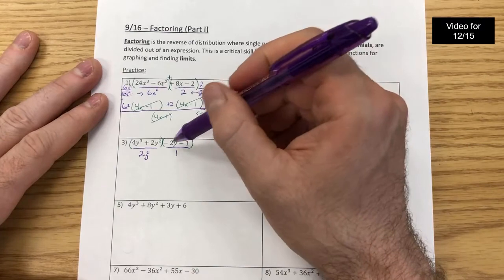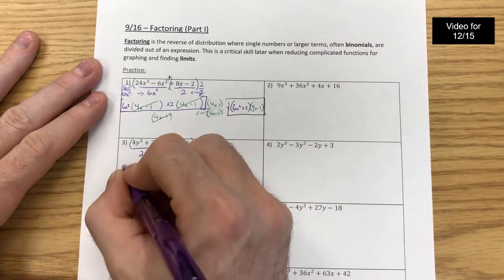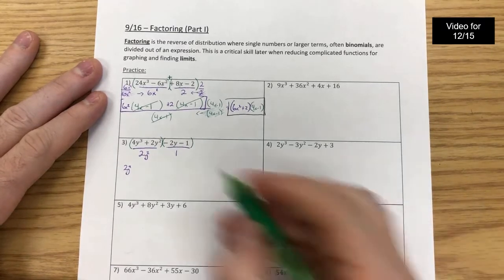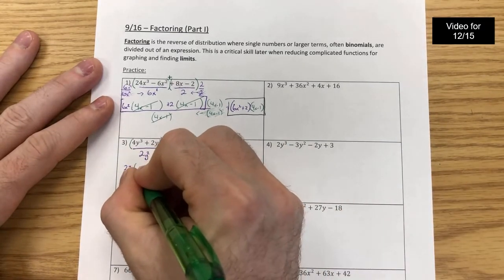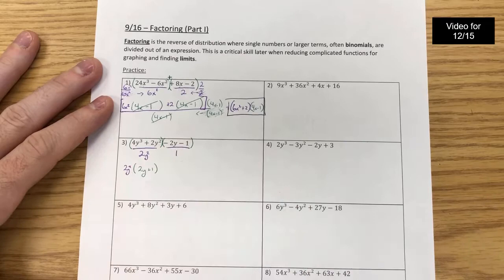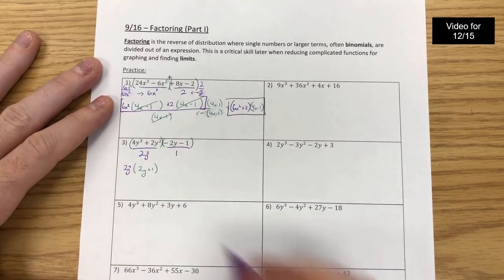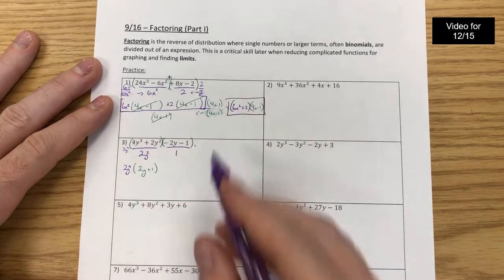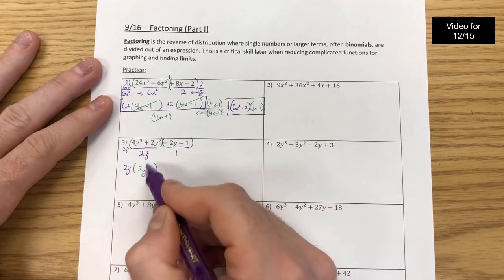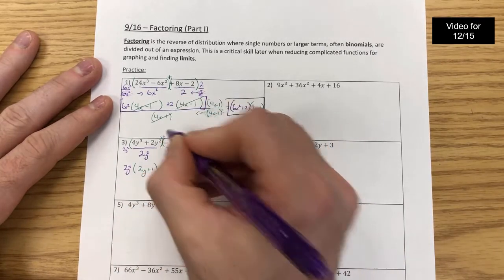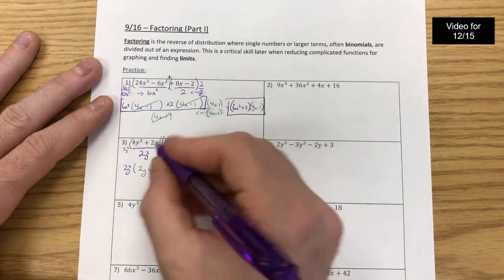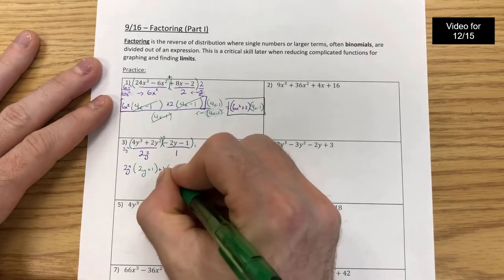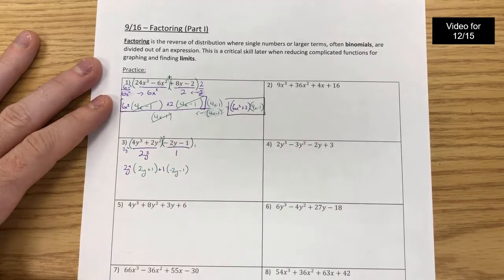So if I pull out my 2y squared, all that I'm left with is 2y plus 1. Because remember, I still have a 2y squared up top. I still have a 1 up top. So that way it's times 1 times 1. I still have a plus sign between the two, which means this is plus 1, parenthesis, negative 2y minus 1.